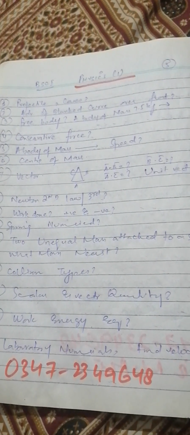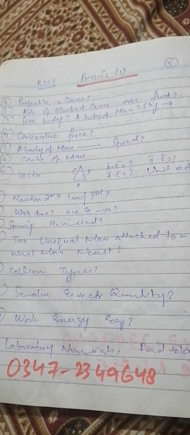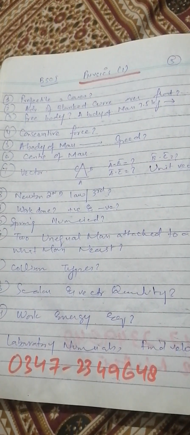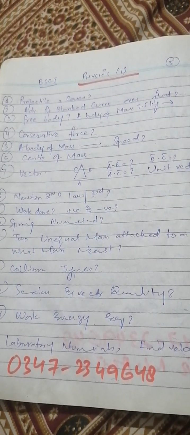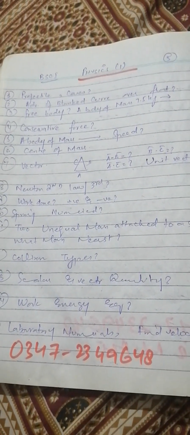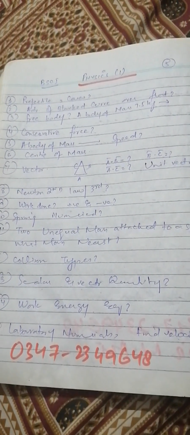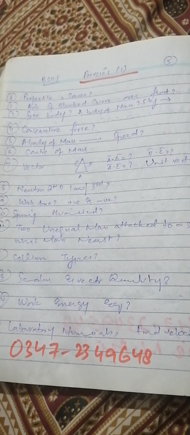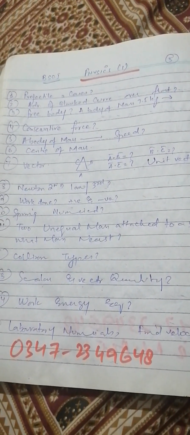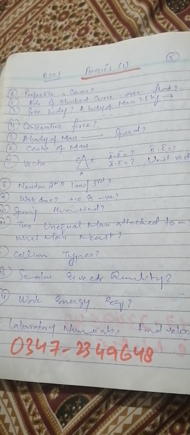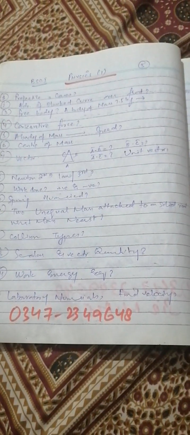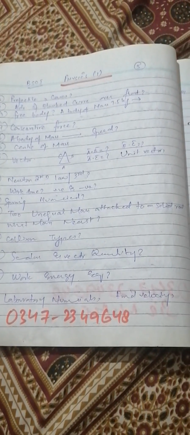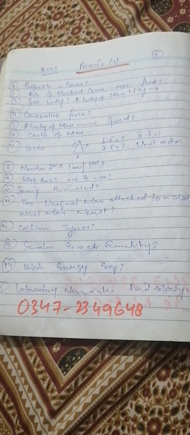A body of mass 7.5 kg. Conservative force, a body of mass, also known as speed. Center of mass is also an important question. Vector. Newton's second and third law. Work done, what is work done, and positive work done and negative work done. Spring numerical. Two unequal masses attached to a solid rod, which mass is nearest, light or heavy. This is a reason. Collision types, scalar and vector quantity.